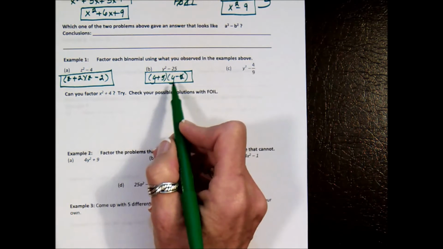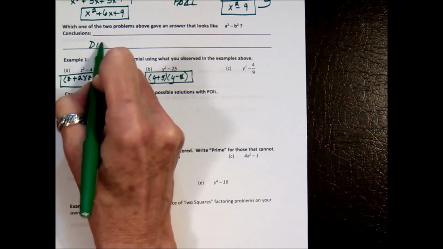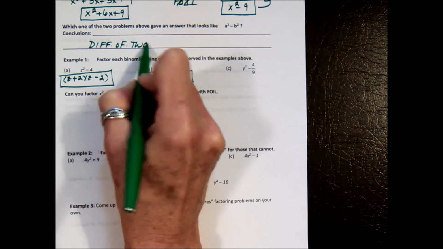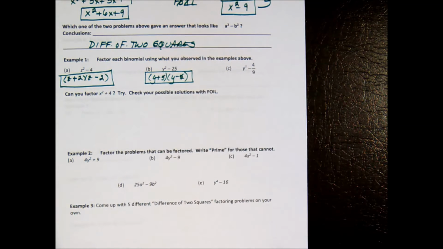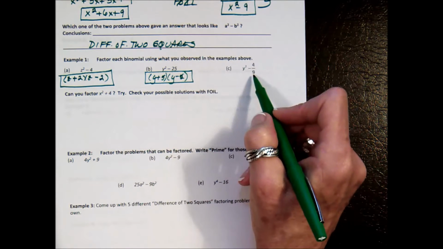This is such a common factoring and simple factoring. It has a name. It's called difference of two squares. And we talked about that when you were learning to FOIL. It makes for very easy factoring, even if one of them is a fraction.